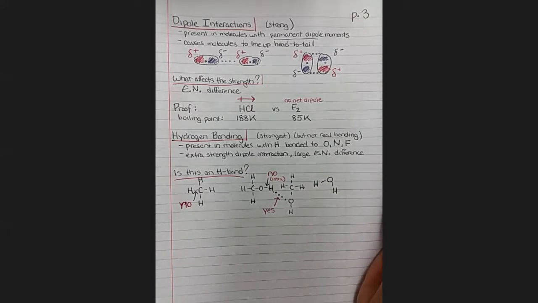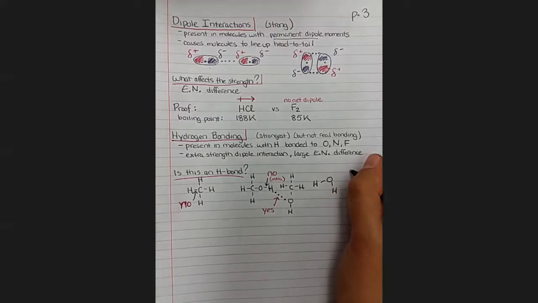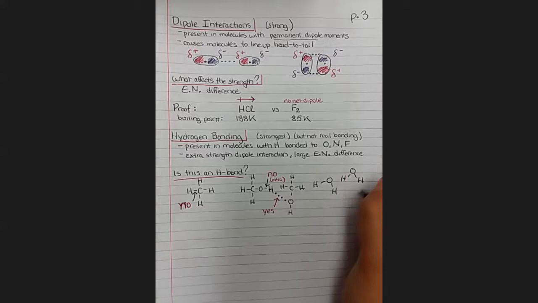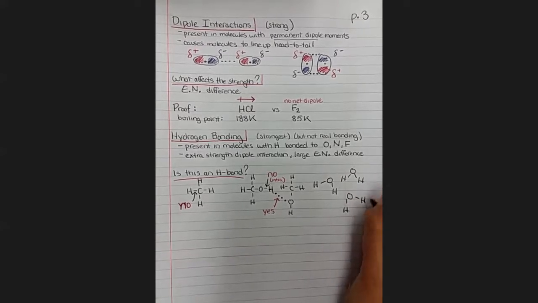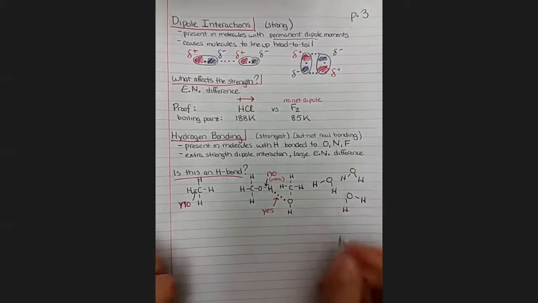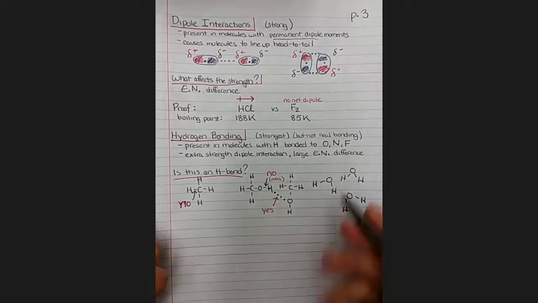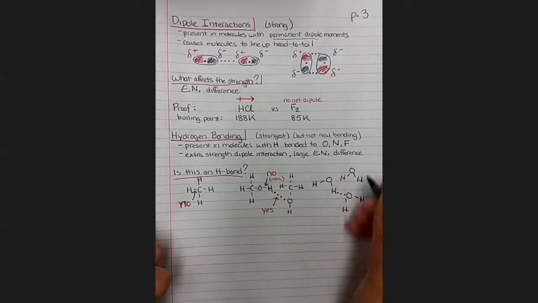Here's a water molecule. Water can form hydrogen bonds, but it isn't these. It's between one water and another water molecule. And so every hydrogen can donate one hydrogen bond to something, and every oxygen can accept two hydrogen bonds.